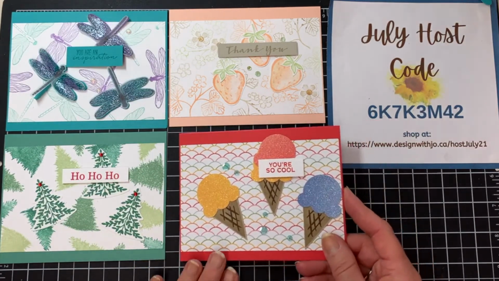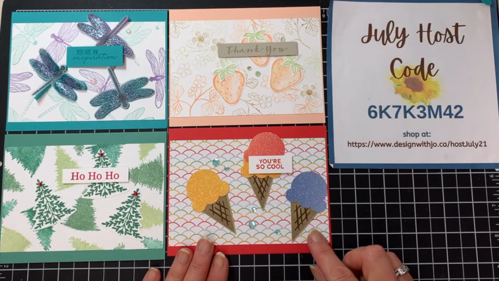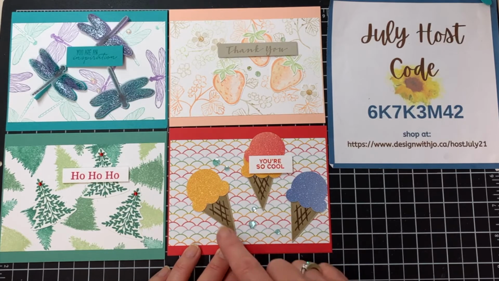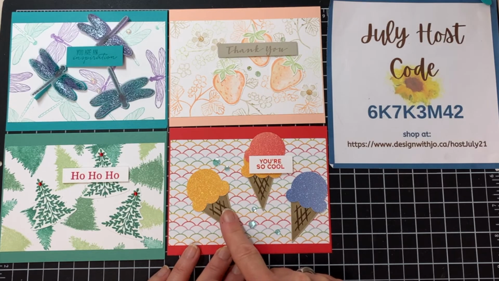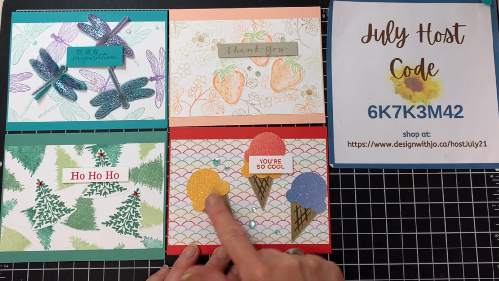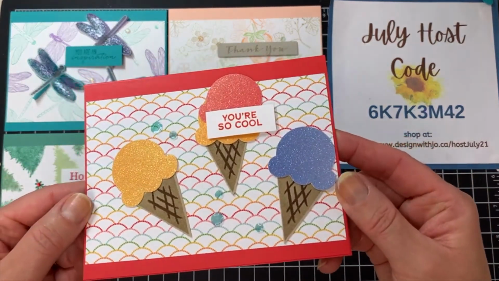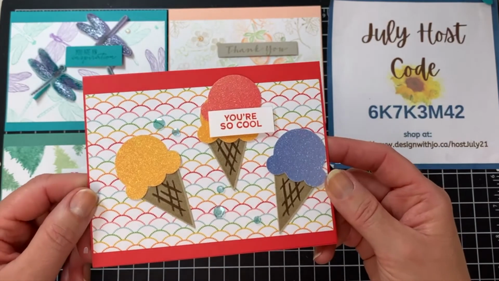So this one here has designer series paper on it, and using the ice cream cone builder punch. So again, this is a builder punch. So we're creating our ice cream cone with a couple different steps. So this one I did stamp the bottom and then punched out the ice cream cone bottom. And then I used our ombre paper. So you can see that I have our ombre paper. It's got a really cool glimmer effect to it.